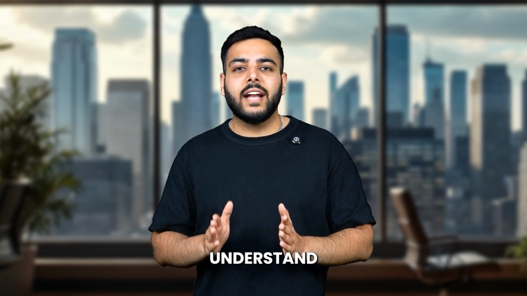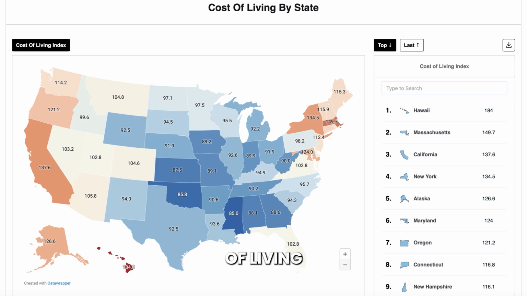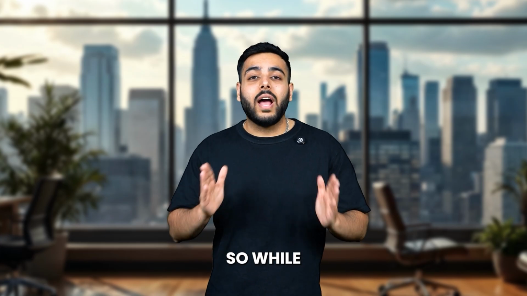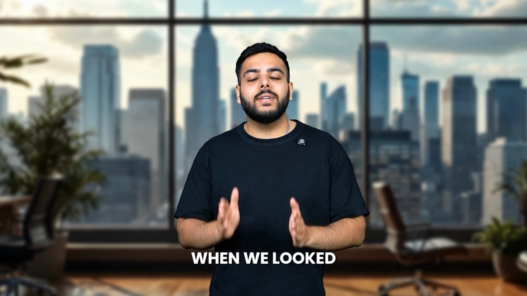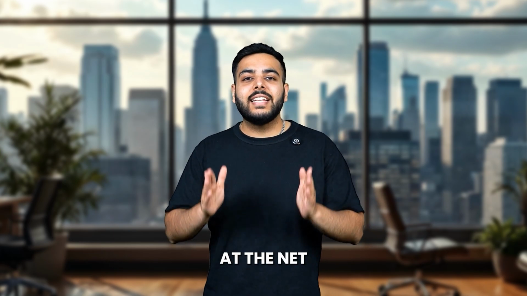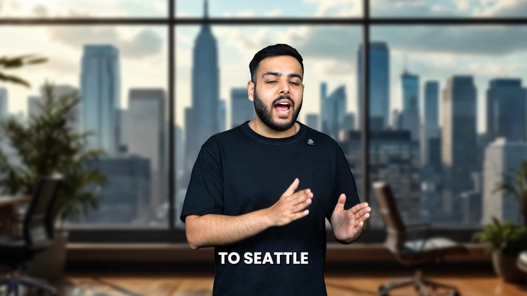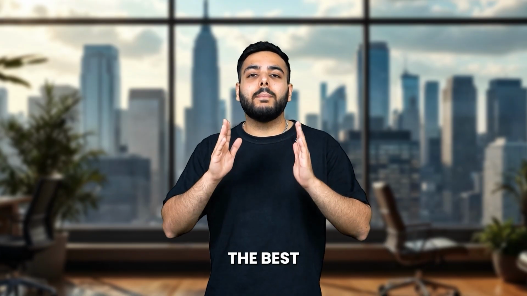We need to also understand the cost of living in the area. Now let's see this map for an overview of cost of living across the US. We can see living in Texas, Georgia, and a lot of other Midwestern states is usually cheaper than living in coastal areas like California, Washington, and other densely populated areas like New York. So while Seattle seemed the best option above when we looked at the after-tax salaries, when we include the cost of living and look at the net savings, Austin can join the party. And it comes really close to Seattle and in some cases becomes the best choice.